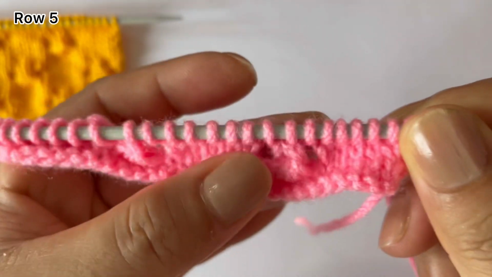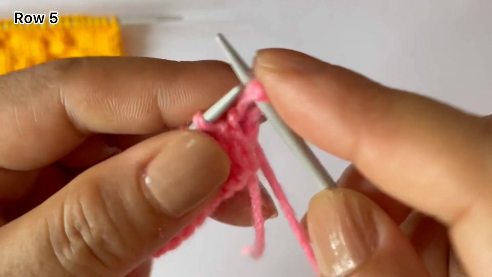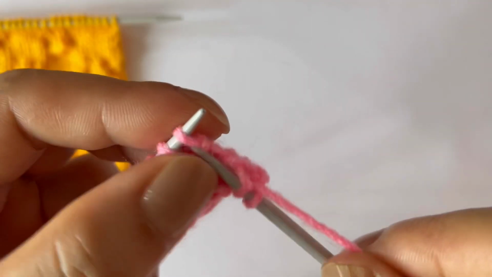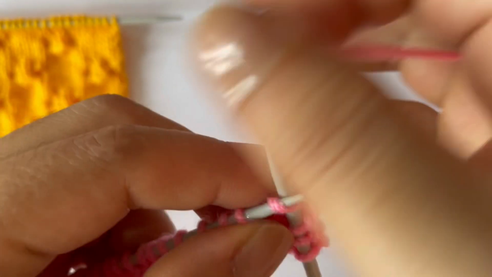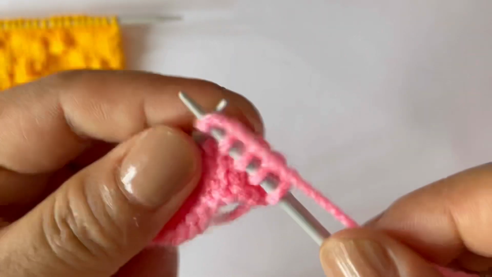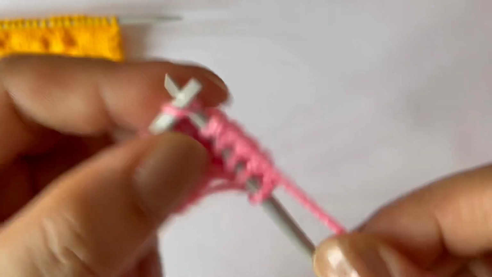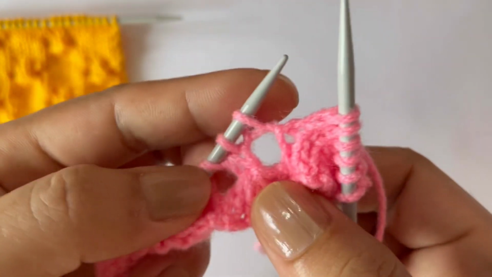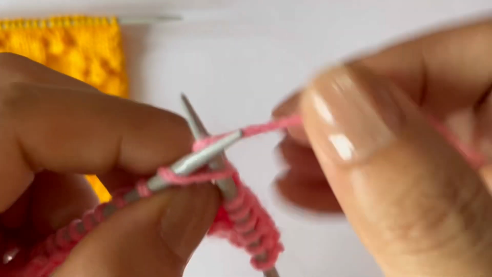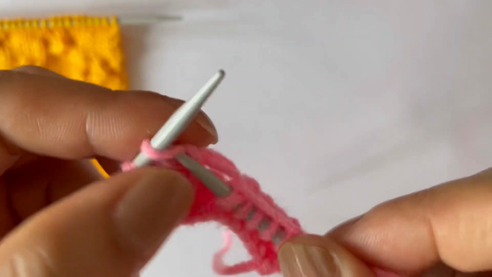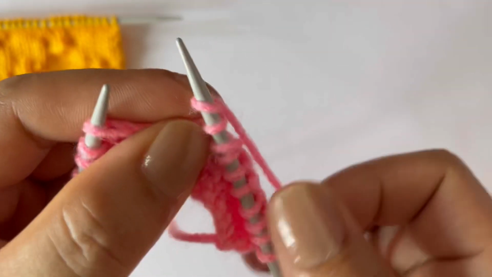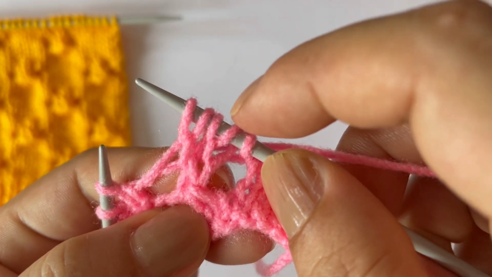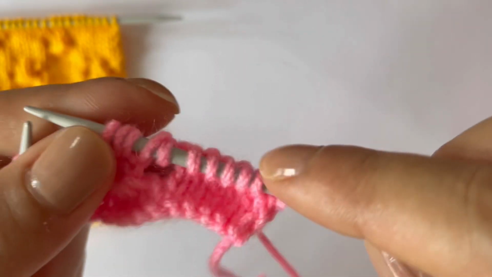Row 5, slip your edge stitch and start the repeat from here. Knit 5, 1, 2, 3, 4, 5, and then here, for these 3 stitches: knit 1, yarn over 2 times, knit 1, yarn over 1, knit 1, yarn over 2, and then knit 1. That's the repeat from here to here.